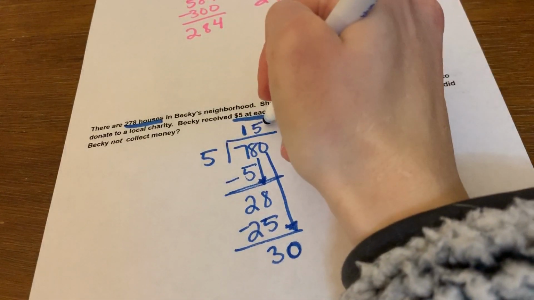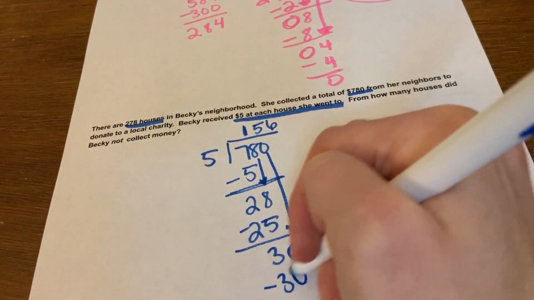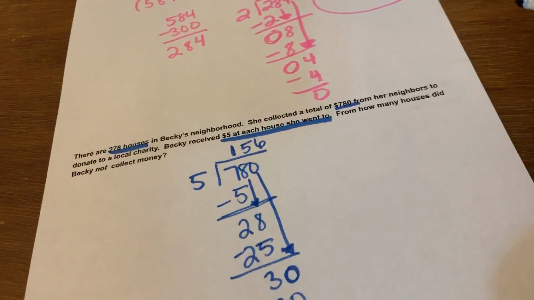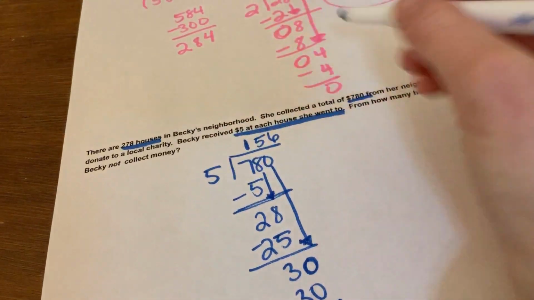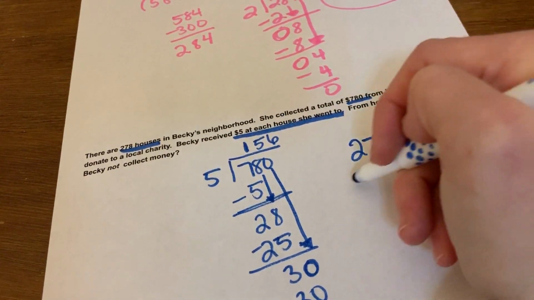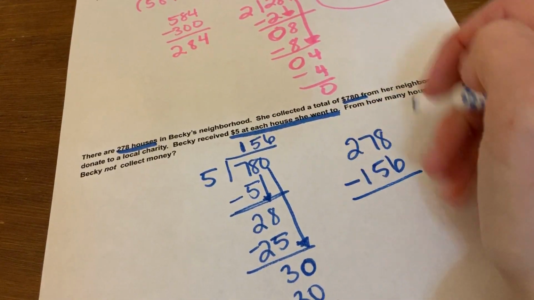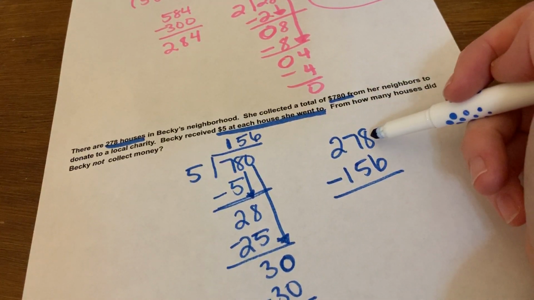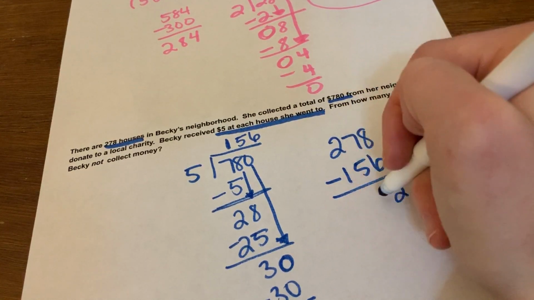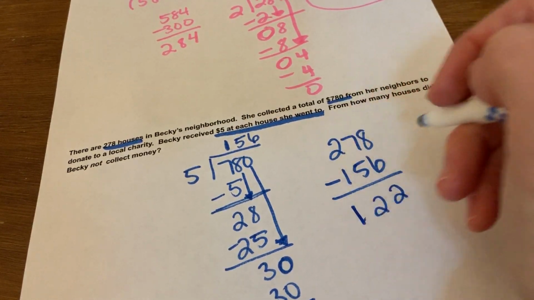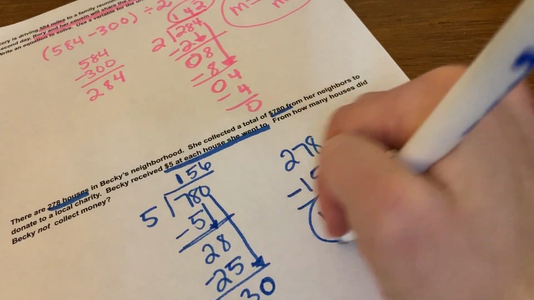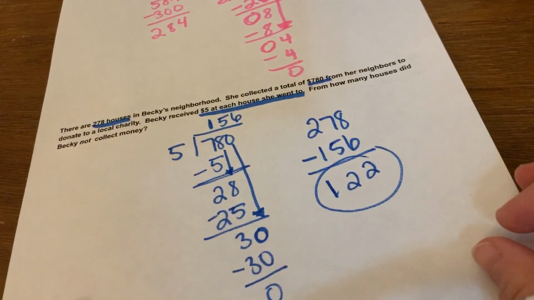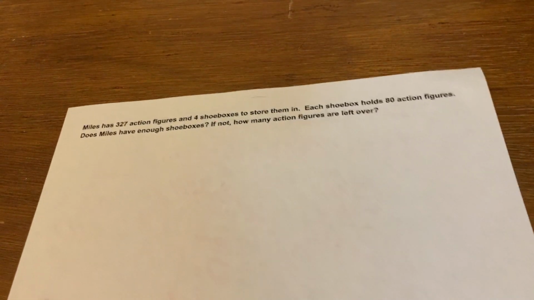5 times what gives me 30? That's 6. So I have 156 houses that she got money from. There's 278 total, so I need to take 156 away from 278 to figure out how many houses didn't give her $5. So 8 take away 6 gives me 2, 2, 1. So 122 houses she did not collect money from. Okay? All right, let's go ahead and look at this third one.